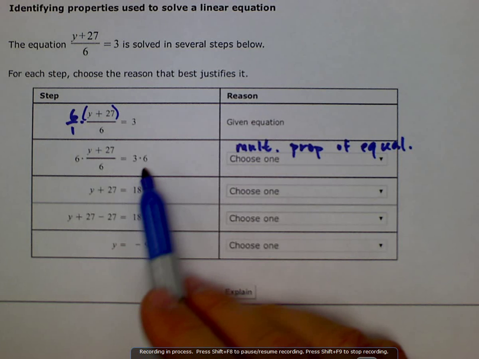So this is simply going to be the subtraction property of equality. What you do to one side, you do to the other, to still maintain the balance of the equation. And then finally, they've simplified again. And we are done.